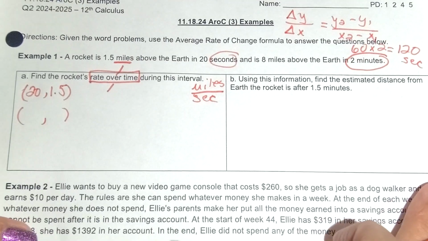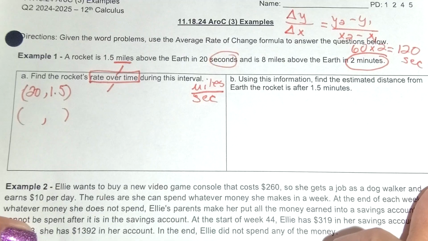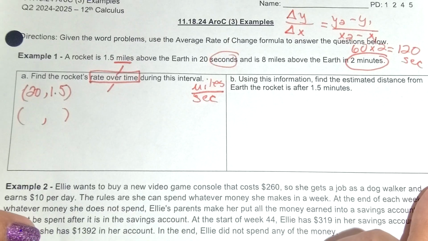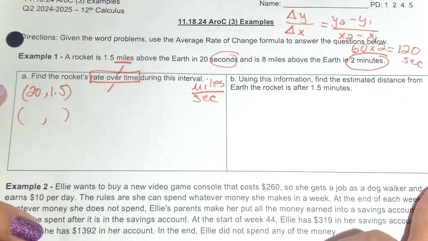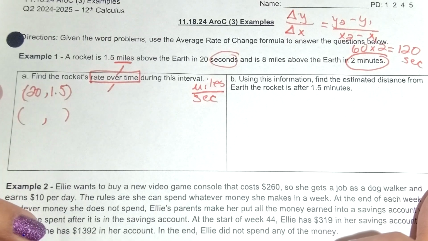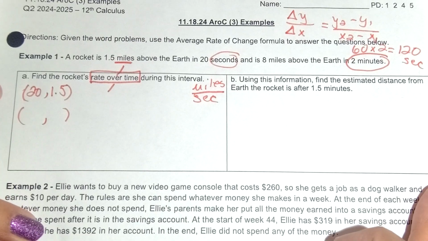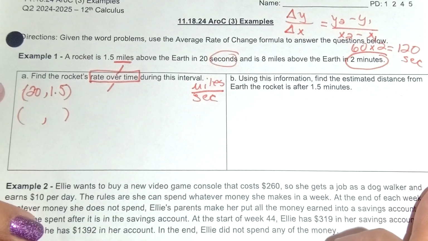Questions? Make sure you're asking questions now. All right, let's ask some clarifying questions. Why, Elizabeth, is 1.5 my y value? X value, sorry. Because it's distance then time. Very good. Distance then time. Questions? All right. So then somebody give me my next coordinate.